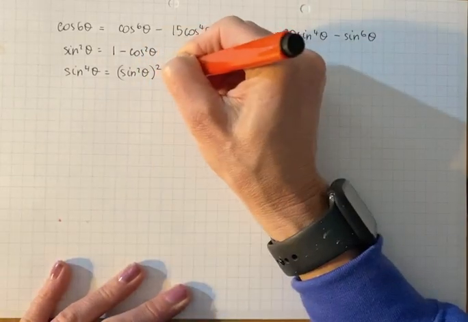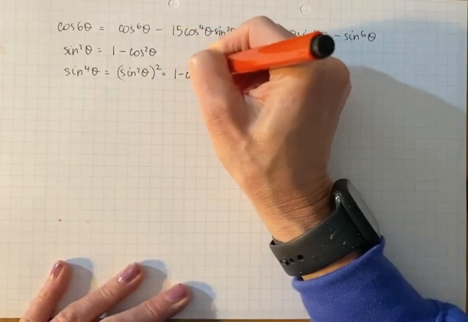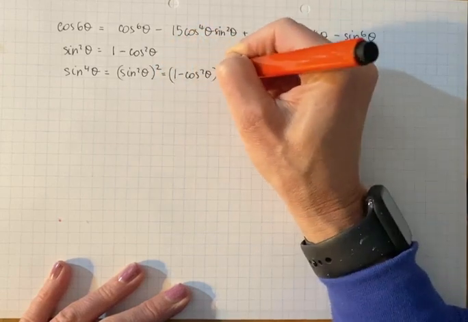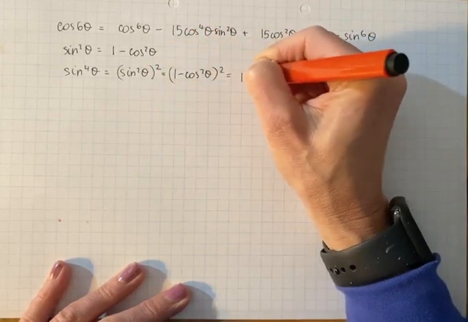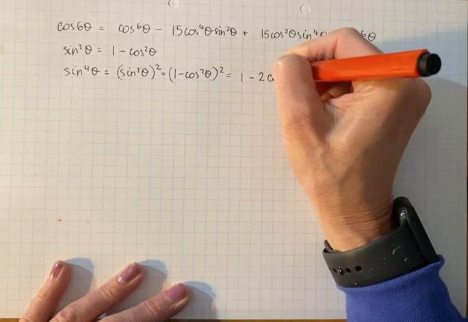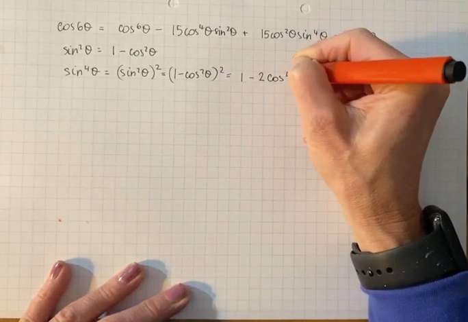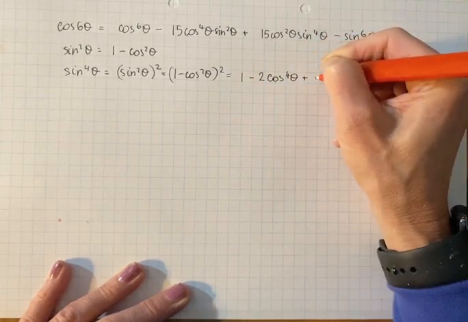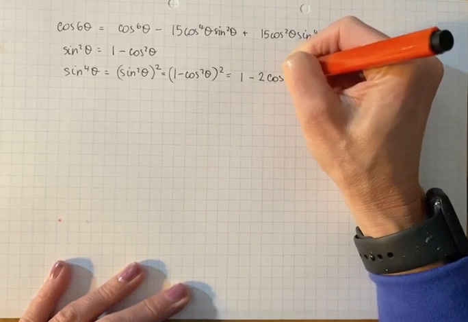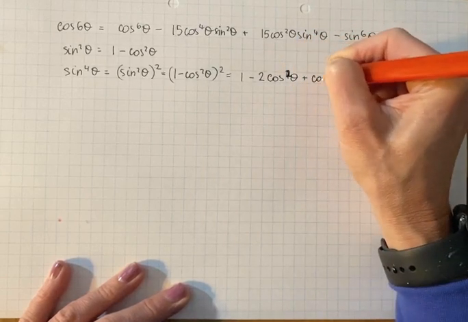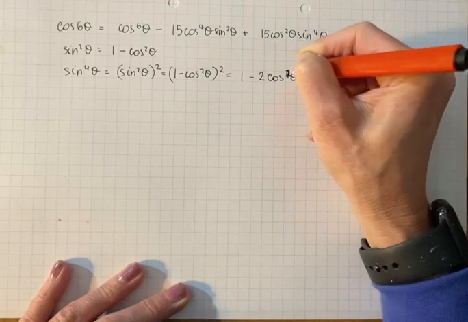Okay, so it's (1 minus cos squared theta) squared. Expanding, you get 1 minus 2 cos squared theta plus cos to the power of 4 theta.